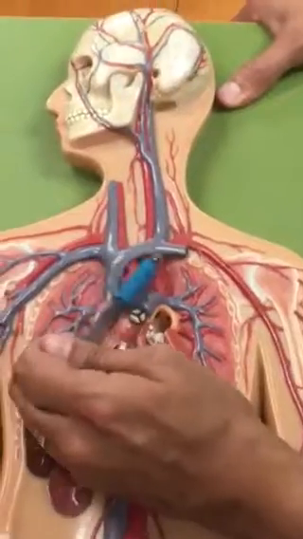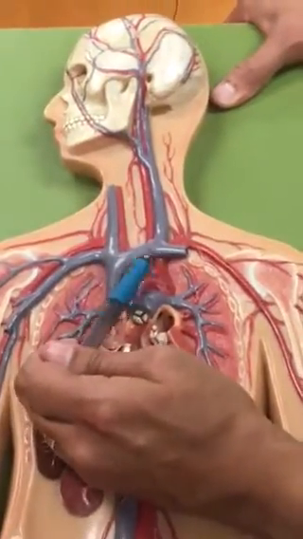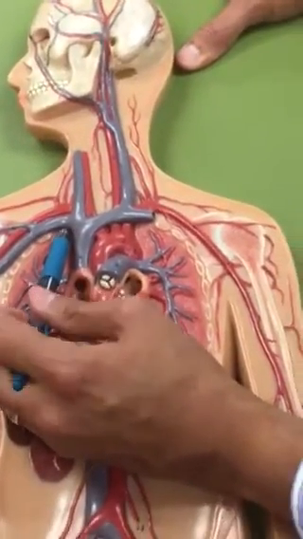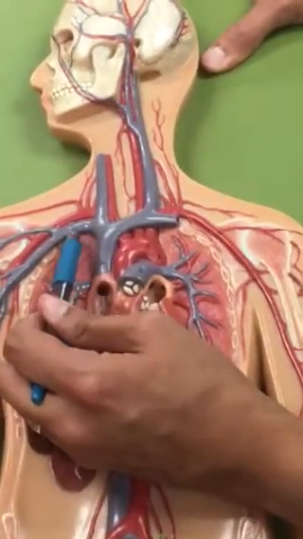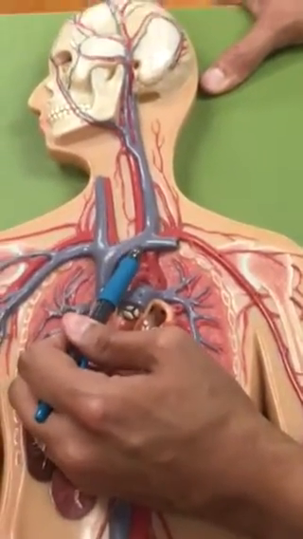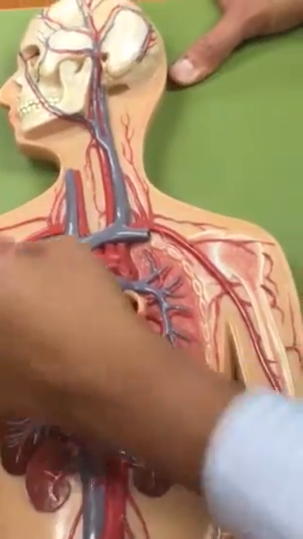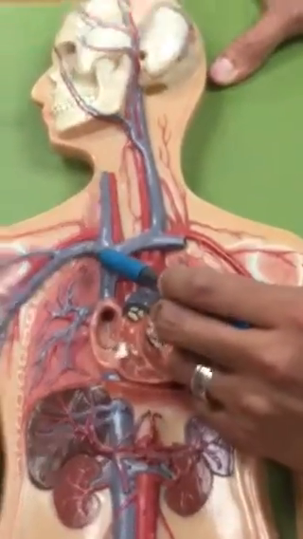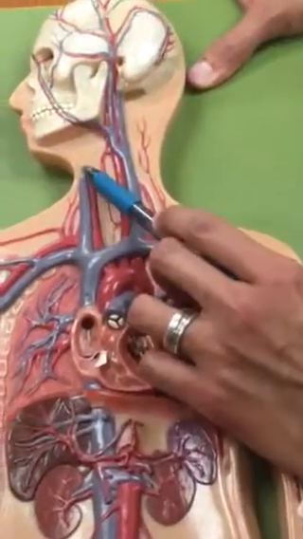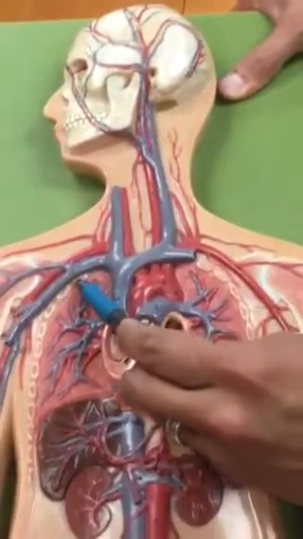So these two are going to be known as brachiocephalic. That's right, the brachiocephalic veins. That's the right side, this is the left side. Right here is a very small little segment, and that's enough to just distinguish it. So where this starts, it branches off to the head, and this one to the arm.